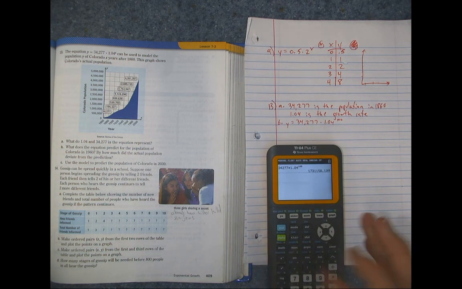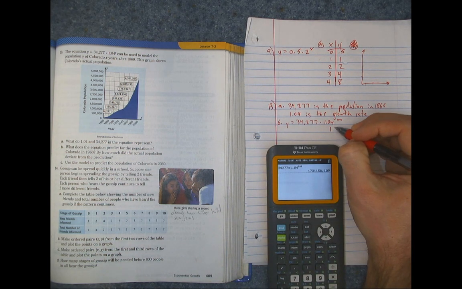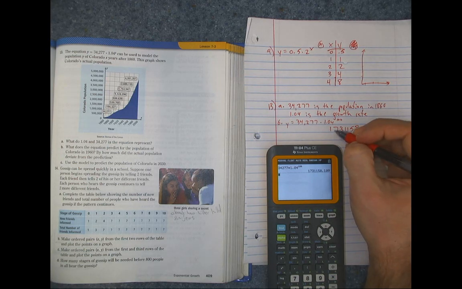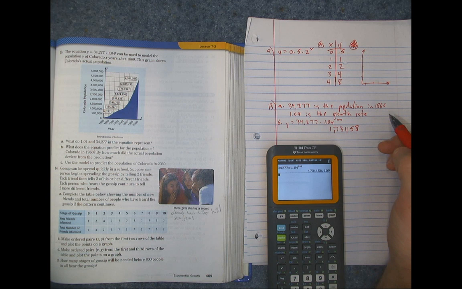And we're going to get this big number. And we're talking about people here, so we're not going to worry about the decimal. This is not money. So we're looking at 1,731,158 people.